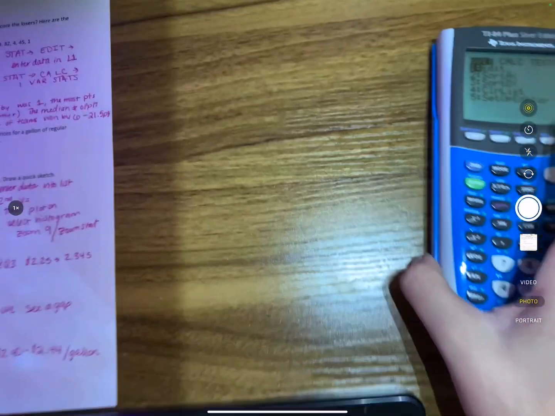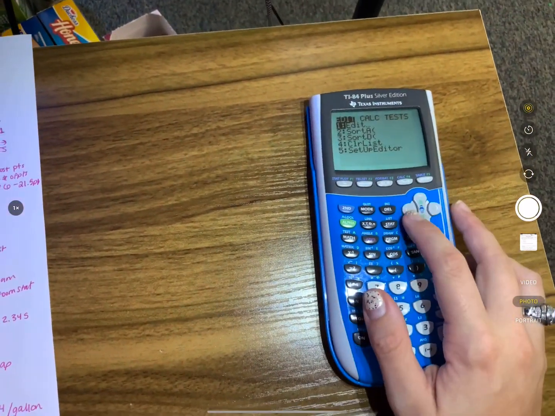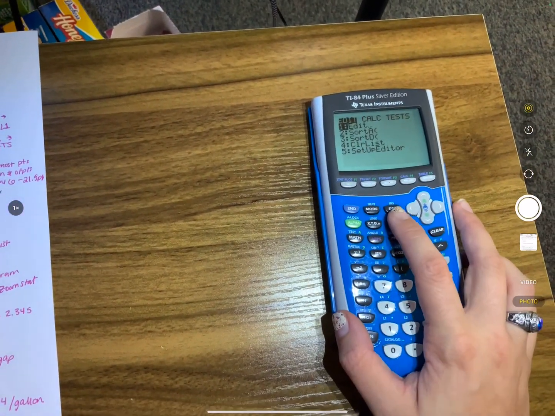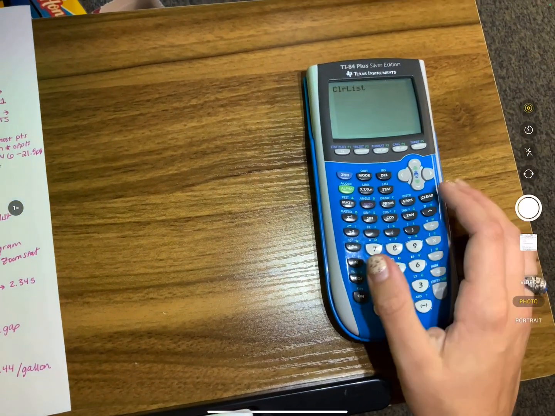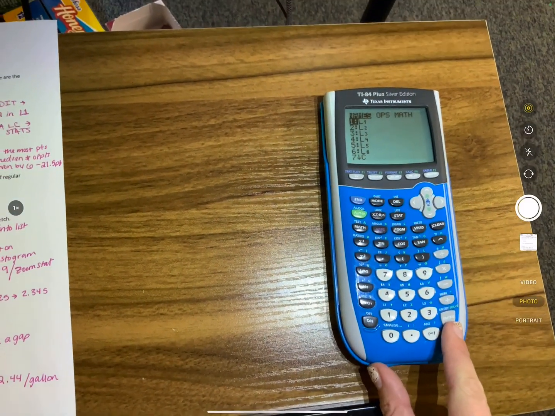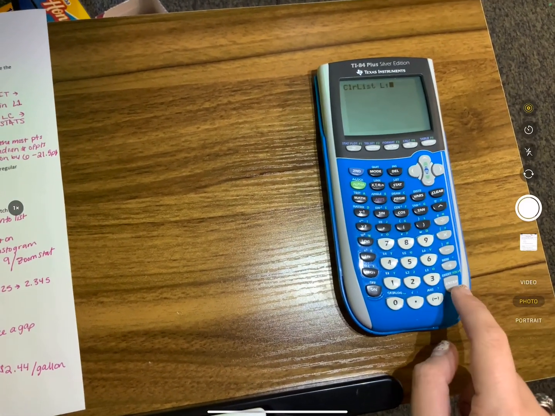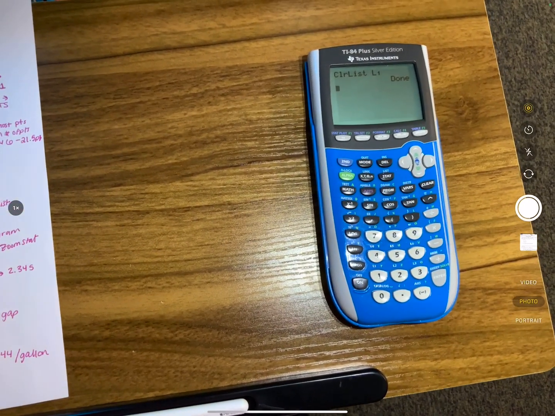How do you clear this? That's what I'm getting ready to show you. All right, so down here, hit stat, and then down below edit, it says clear list. Then you have to hit second stat for the list names to come up. You're going to hit the one you want to clear, and then hit enter, and it'll tell you it's done.